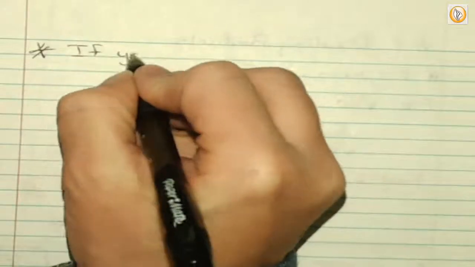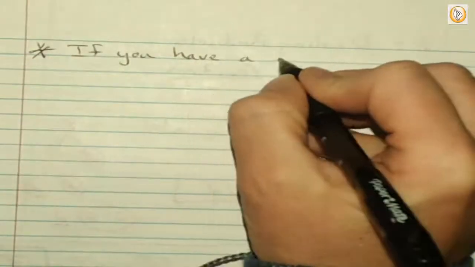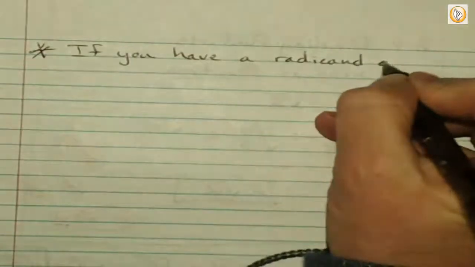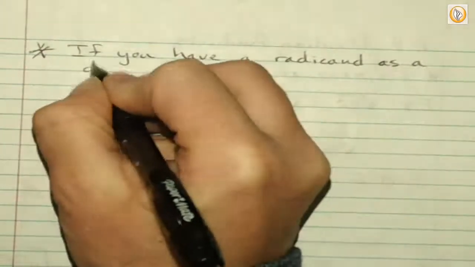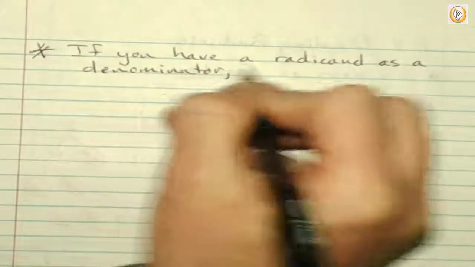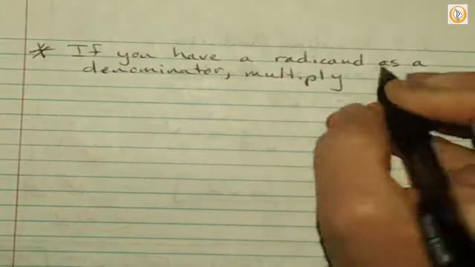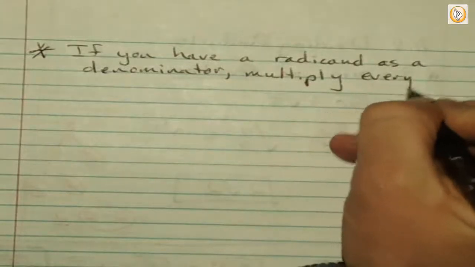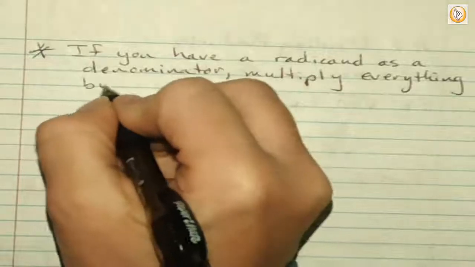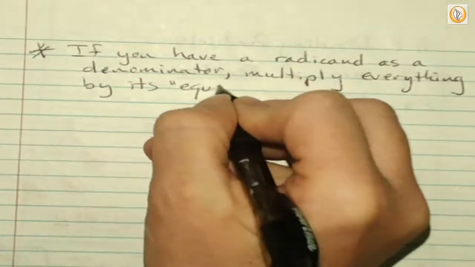If you have a radicand as a denominator, multiply everything by its equal.